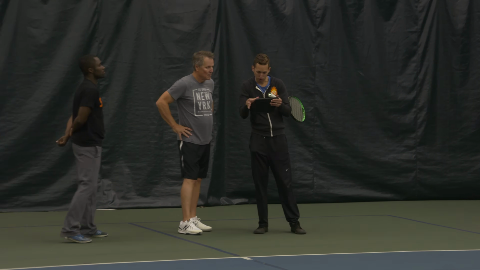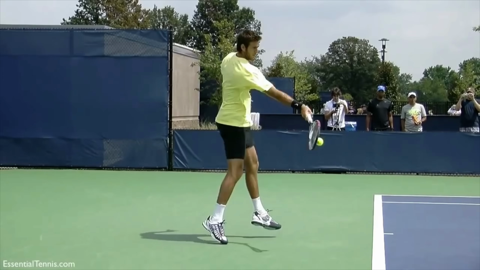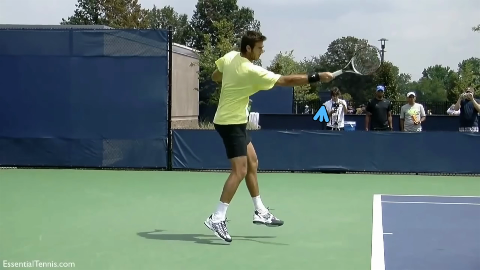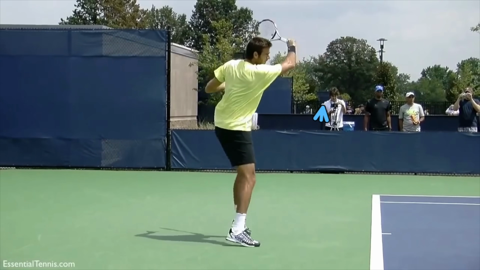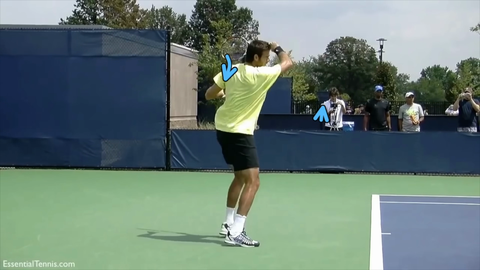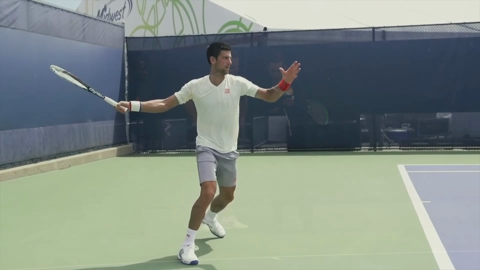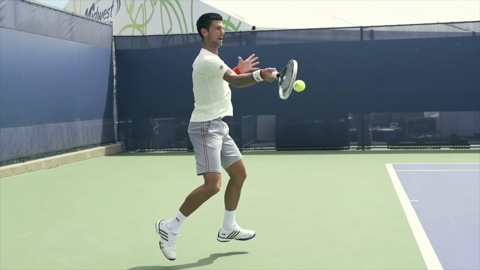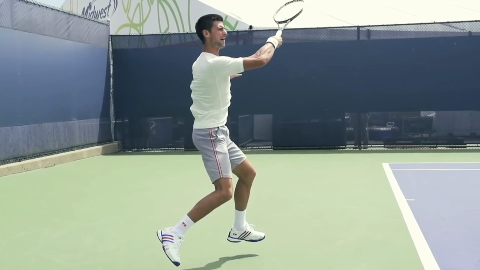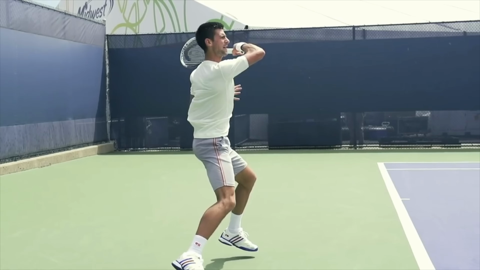A good way to explain this is, I want you to take a look at the top edge of the racket. See the little red spot there? Yeah. How it's pointing upwards. Right. Keep your eye on that red spot of the racket. Which way is it facing now? Down. Now it's facing down. And if you look at Novak, keep your eye on the top edge. Right now it's facing up, and now it's facing down.